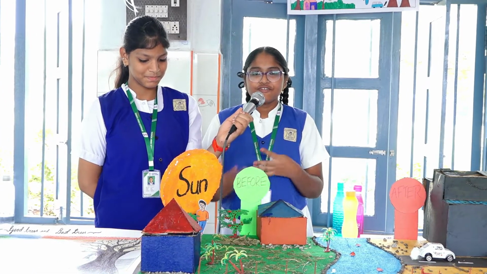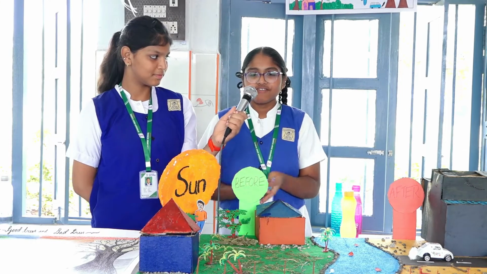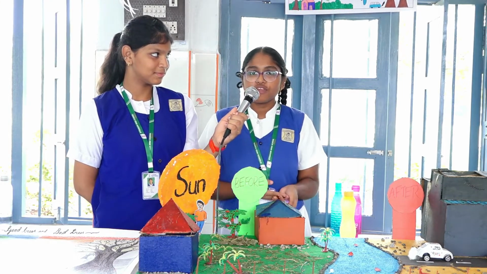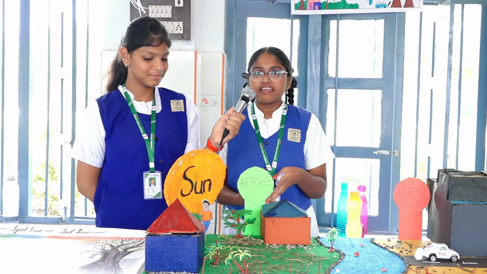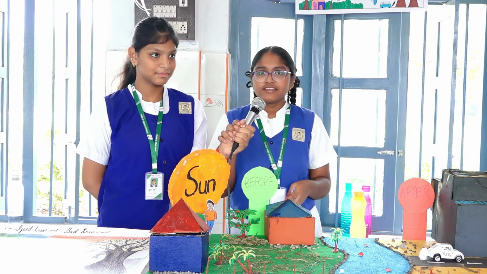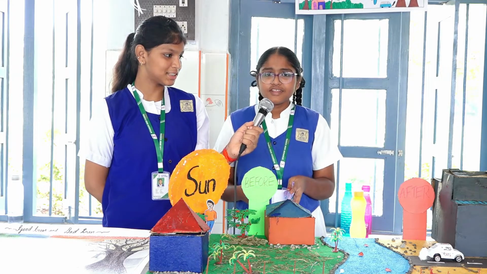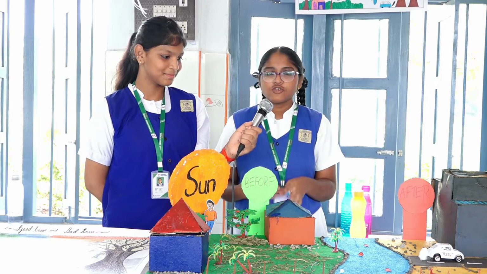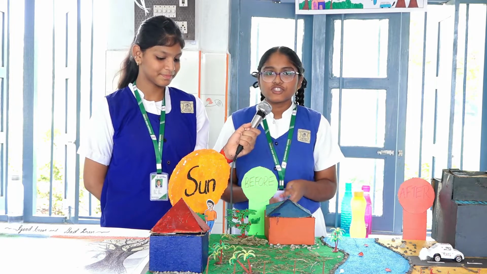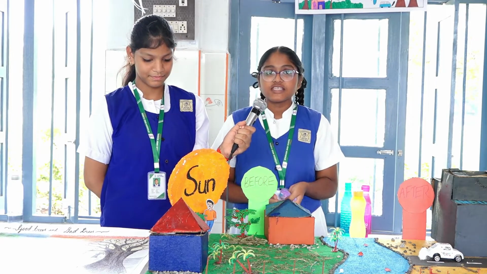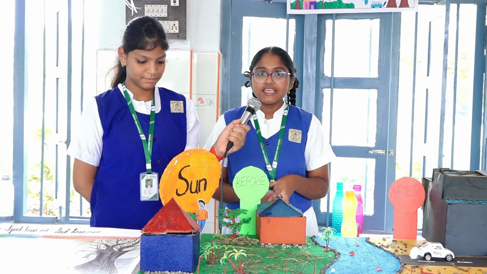We are not getting enough trees, and we should plant more trees because of the water. Trees are getting dry and we are not able to get the oxygen levels correctly, and carbon dioxide also we are not getting properly. So we should plant trees and we should water the plants daily.